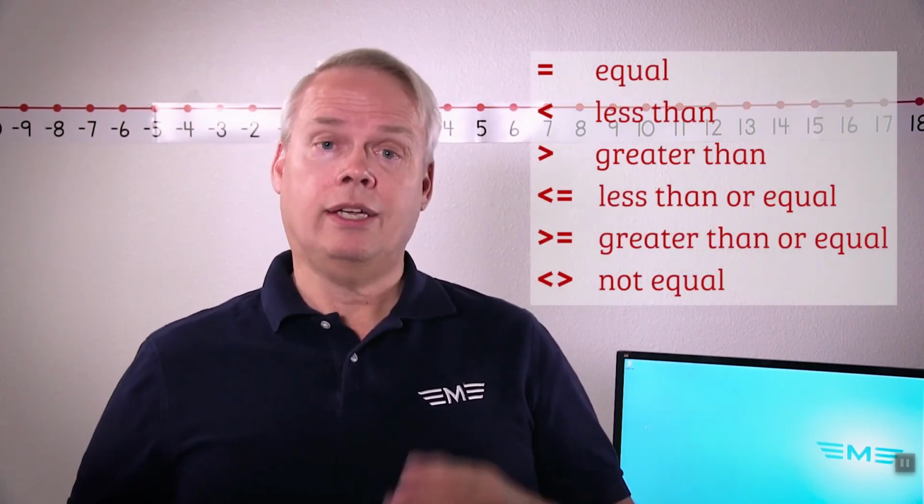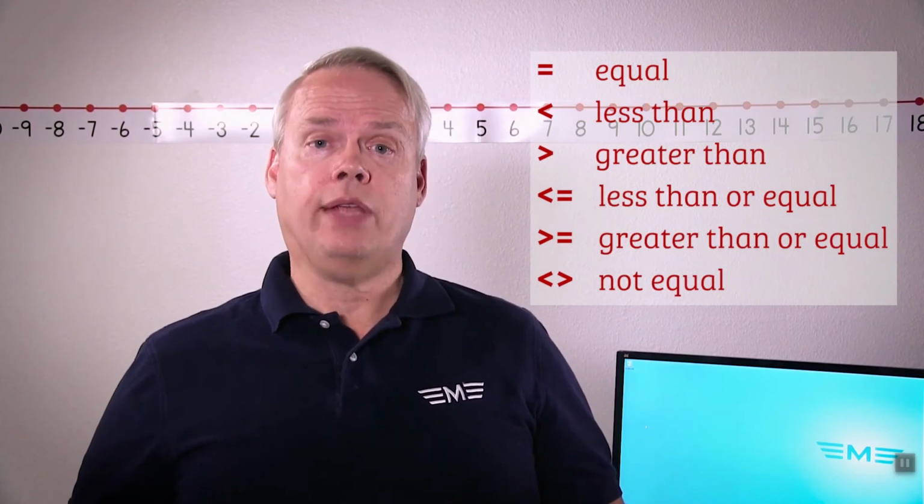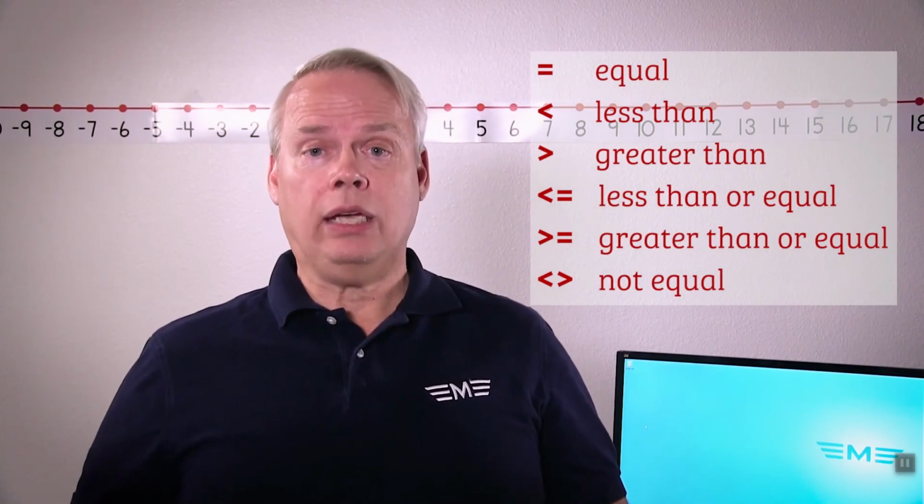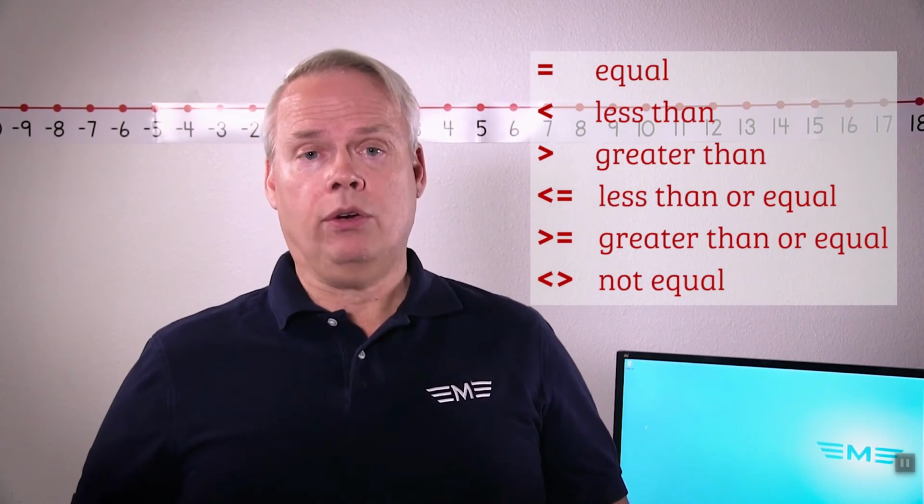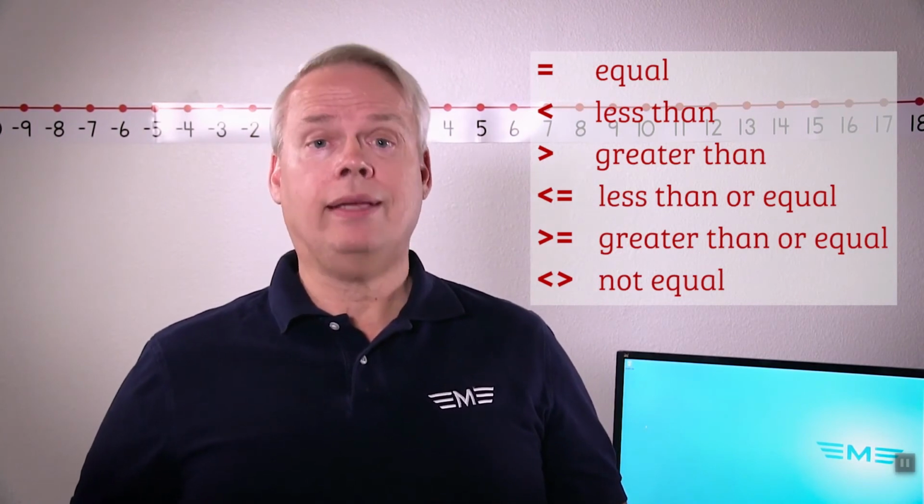The 6 comparison operators are as follows: the equal sign, less than, greater than, less than or equal to, greater than or equal to, and finally, not equal. The equal operator is fairly straightforward. Just remember that equal really does mean equal. If 2 values differ by even the slightest amount, they are not evaluated as equal.